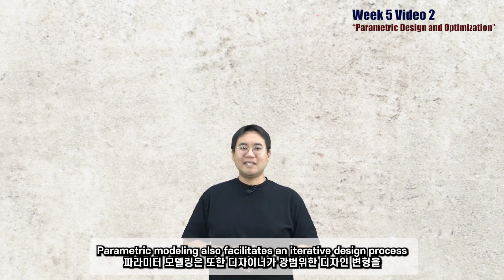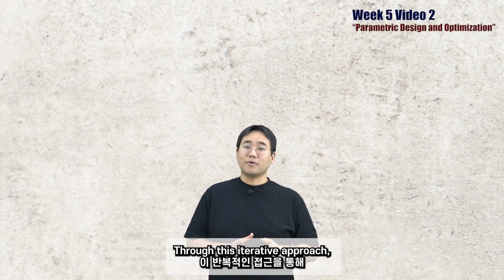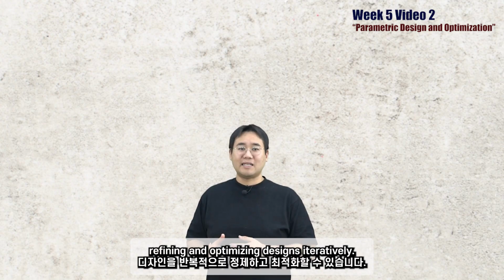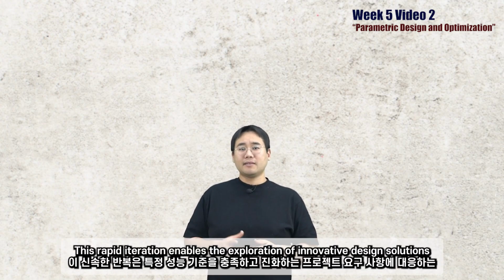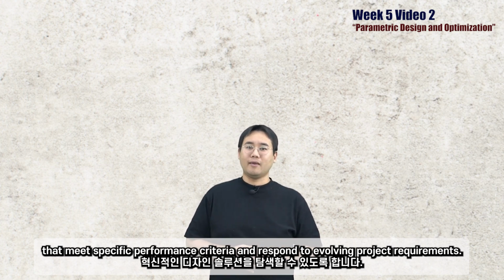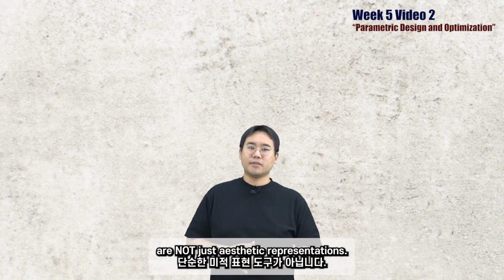Parametric modeling also facilitates an iterative design process by allowing designers to swiftly explore an extensive range of design variations. Through this iterative approach, designers can experiment with different parameters, refining and optimizing designs. This rapid iteration enables the exploration of innovative design solutions that meet specific performance criteria and respond to evolving project requirements. Parametric models in 3D printing in general are not just aesthetical representations.